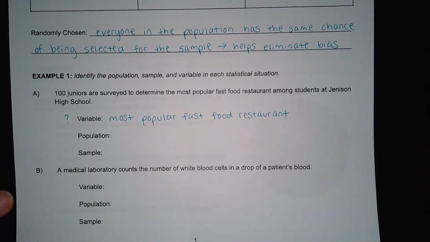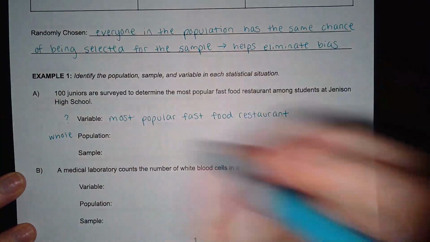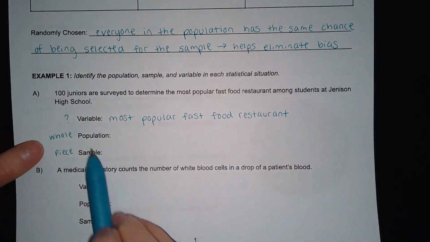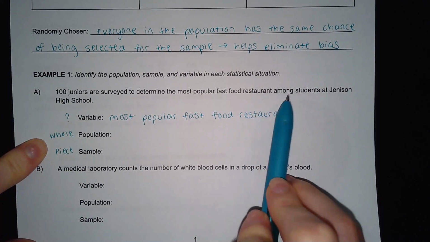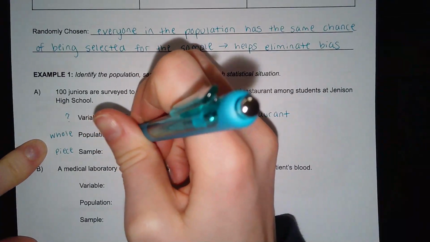Now, who we're trying to know that about, the population is the whole group, where a sample is just a piece or a part. What we're trying to find is the most popular fast food restaurant among students at Jenison. The whole population that we're studying would be students at Jenison.